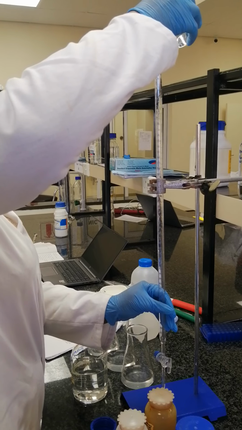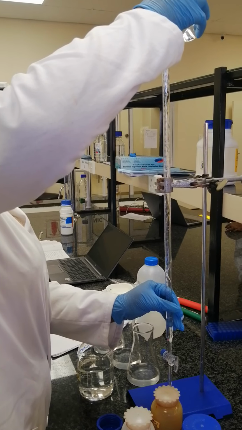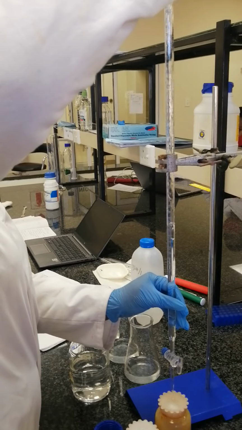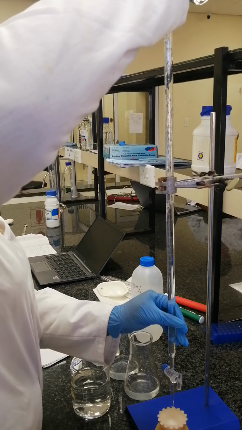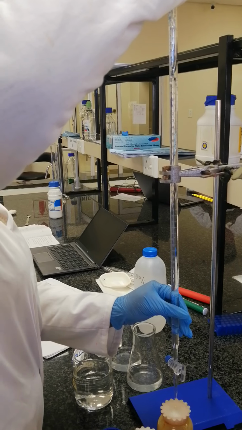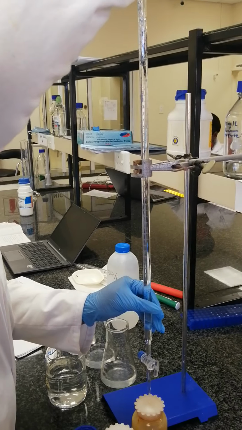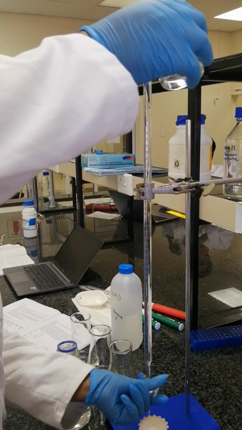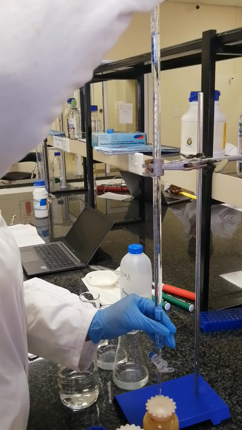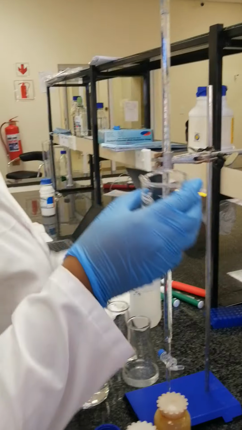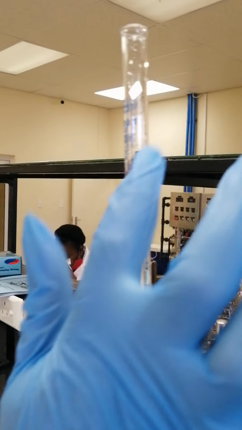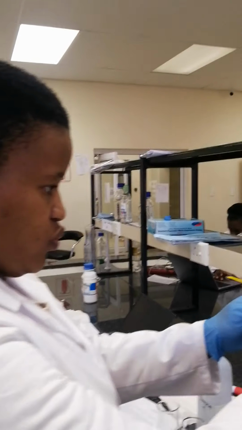There we go. We fill it up until the mark at 0, so that we can know the volume of sulfuric acid needed to titrate our water sample up until it reaches the end point. Sorry, it was not closed. So we fill it up until 0. You can see that the measurement is at 0.